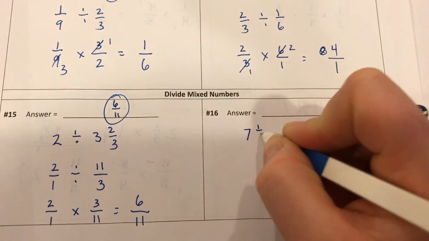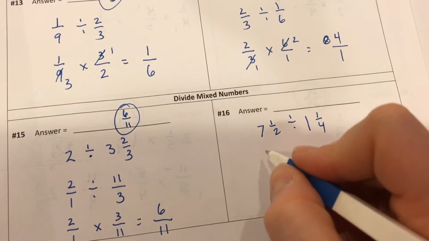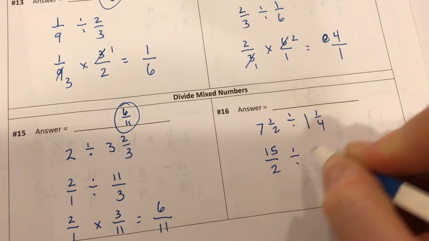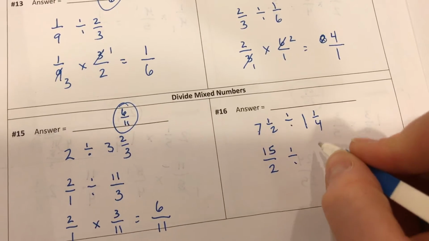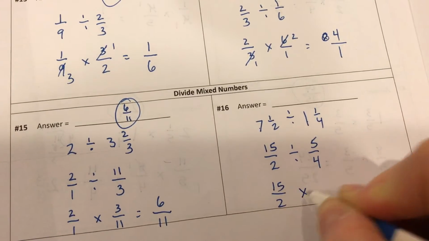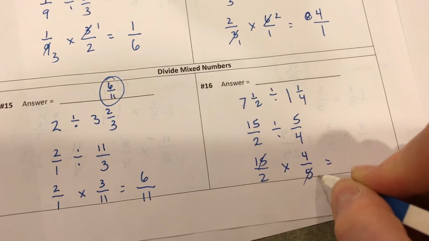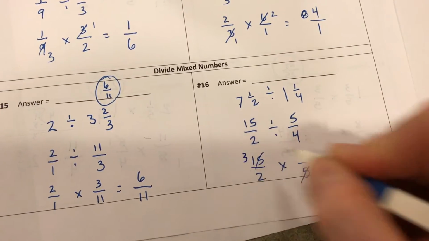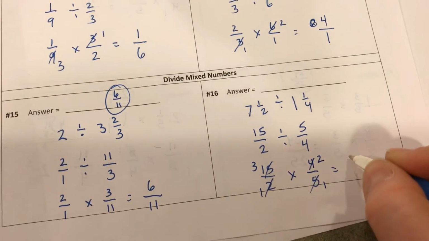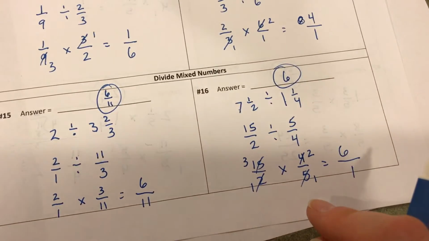We have 7 1/2 divided by 1 1/4. All right, so that would be 14 plus 1 is 15 halves, divided by 4 plus 1 is 5/4. Keep this, change this, flip this, simplify. 5 divided by 5, 15 divided by 5, 2 divided by 2, 4 divided by 2, 3 times 2 is 6, 1 times 1 is 1, answer is 6.